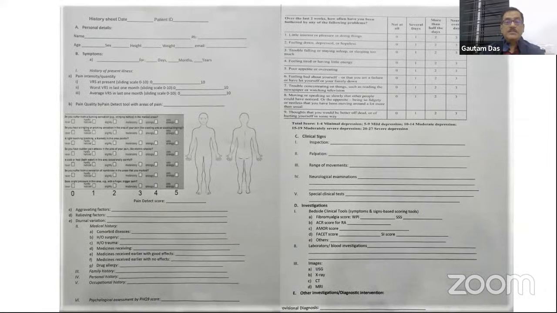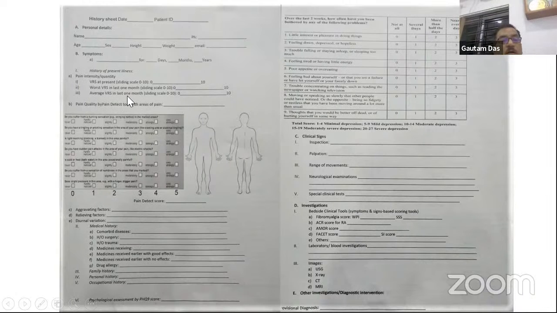And this is the history sheet that we are using in our clinic. Here we have the personal details: the name, age. Always remember that the prescription must have at least the minimum personal details by which you can identify that person. Then the symptoms and how many days. Then how much is the pain: the maximum pain, average pain, and the pain present at that particular time.